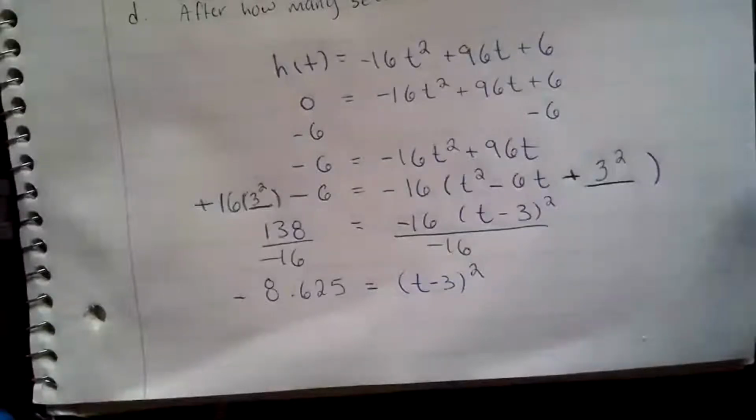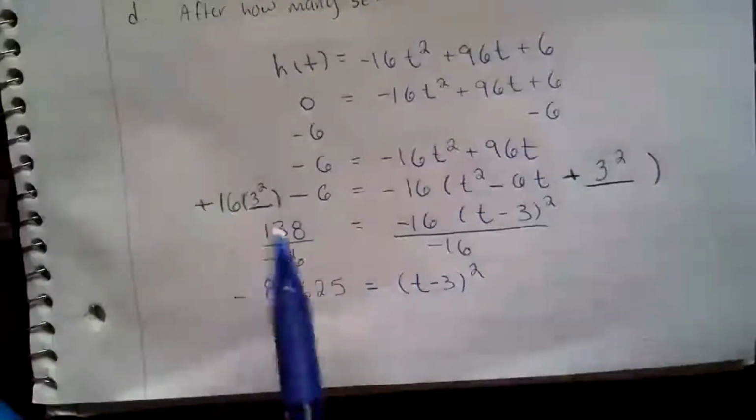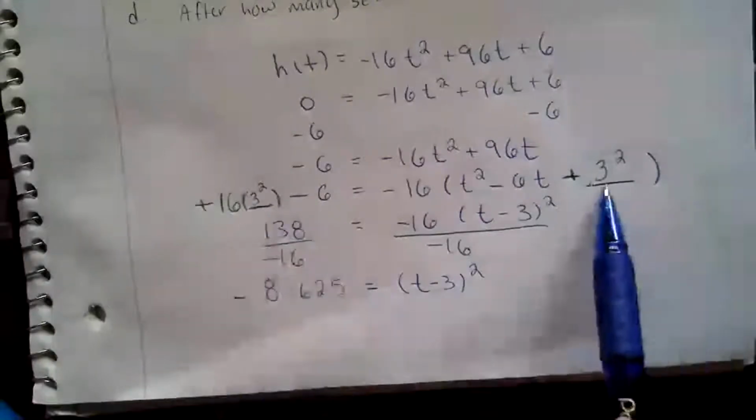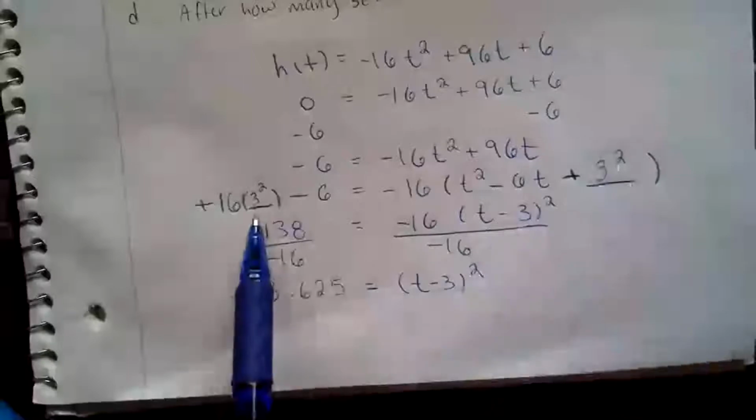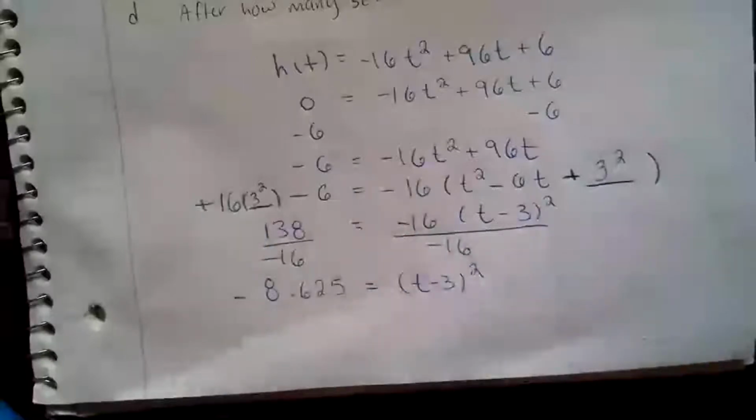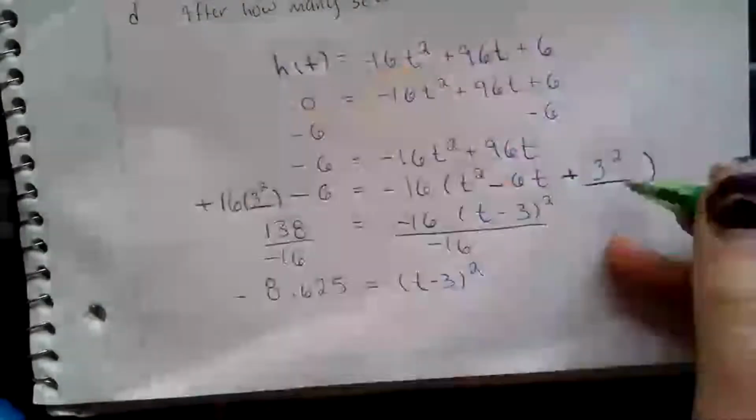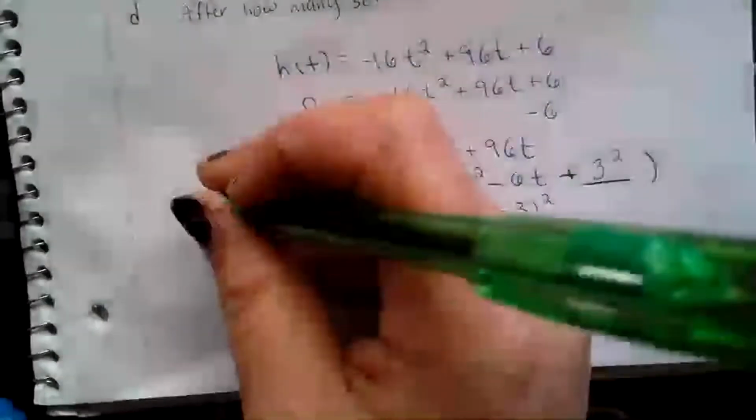Okay, I see where I went wrong here. I did one step wrong. Let me just double check real quick. Yep. So since we added the number on this side, we actually have to subtract it on this side because we're not trying to change the equation. If we added it to one thing, we have to subtract it from the other.